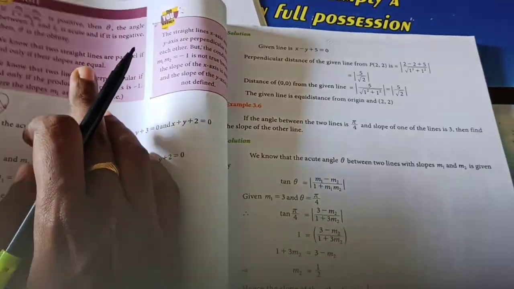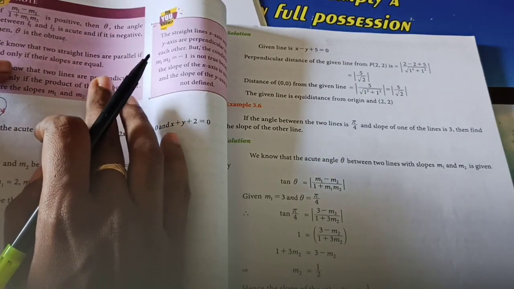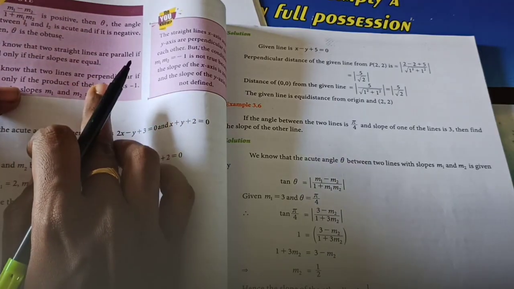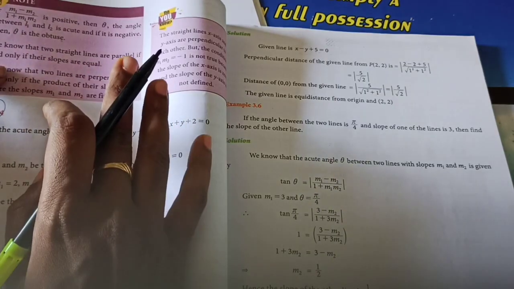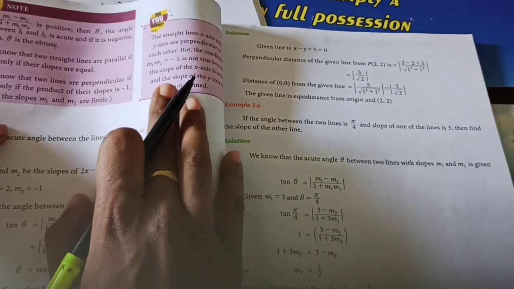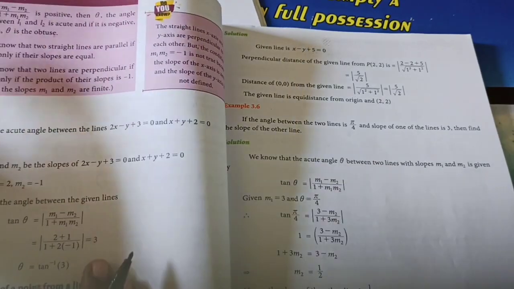Okay. If m1 minus m2 is positive, then what about theta? The angle between L1 and L2 is acute. Then if it is negative, theta is obtuse. We know that two straight lines are parallel if and only if their slopes are equal. Last year you have learned. Then perpendicular means m1 into m2 equal to minus 1. That only they gave next also. So this one and all, no need to take in your note.